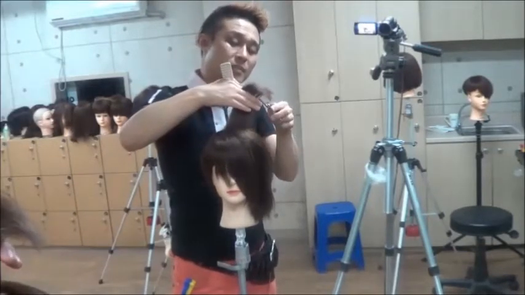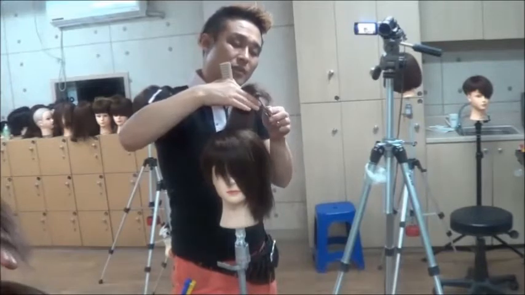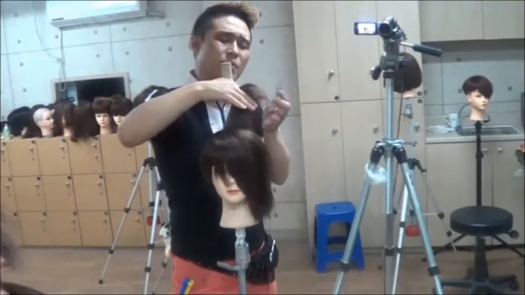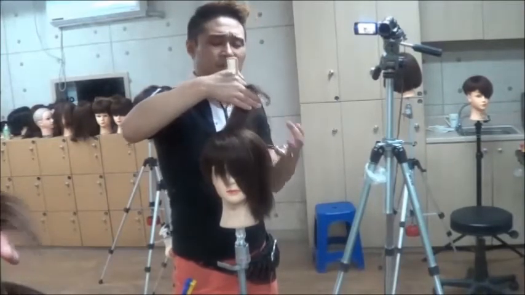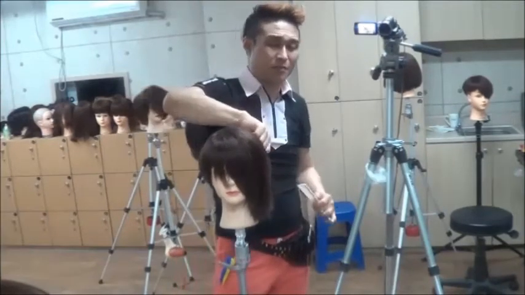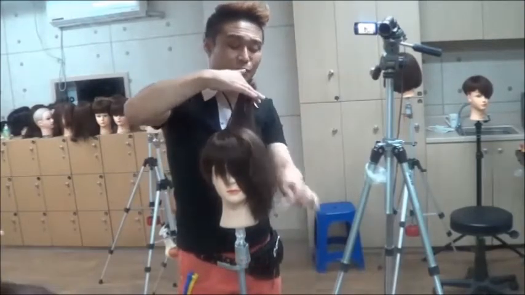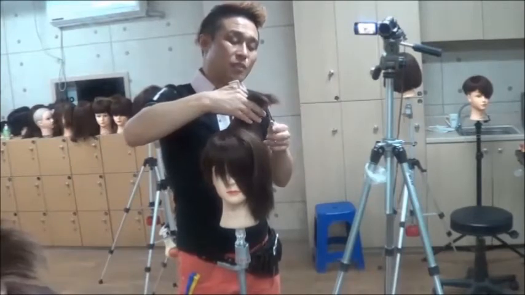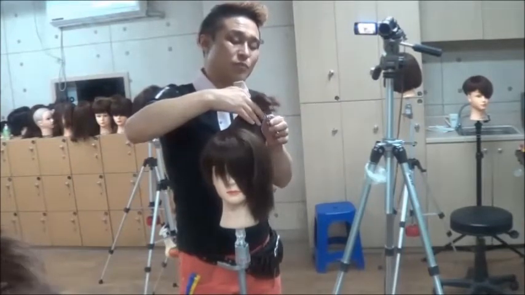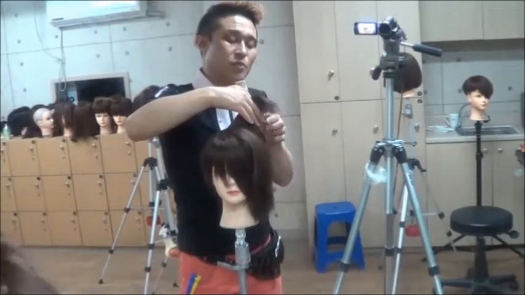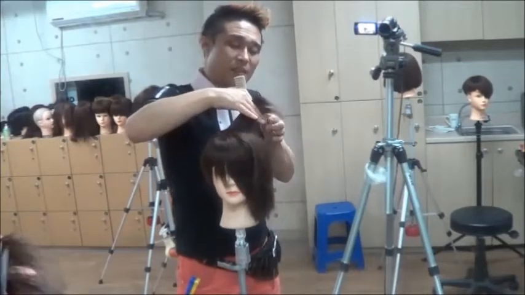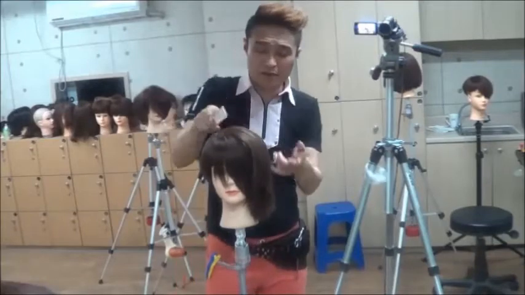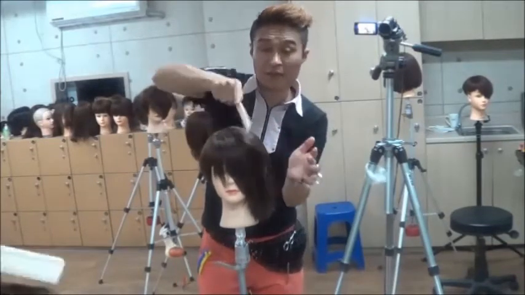Texture point cut means grasp the scissors like this. Also, I showed the texture point cut in previous haircut tutorials. Please make sure your scissors are good for texturing point cut.